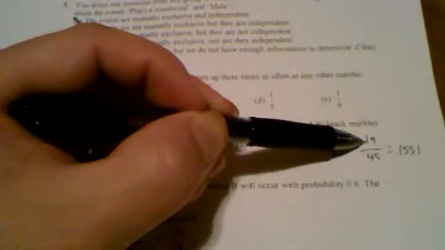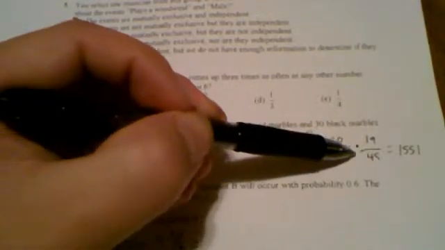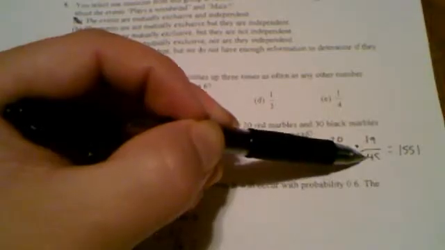Number 7, you draw 2 marbles at random. You have 50 marbles. Remember, this is key right here: without replacement. It means when you take a marble out, you do not put it back. So the chance of getting a red marble the first time is 20 out of 50, times the chance of getting a red marble the next time, which is 19 out of 49, because you've taken 1 red marble away, so there's only 19 red marbles left, and you've taken 1 of the total number of marbles, so there's only 49 left. The chance of both of those happening, multiplied together, gives 0.1551.